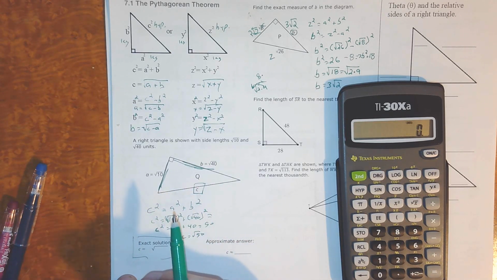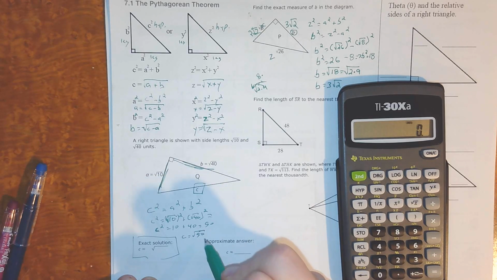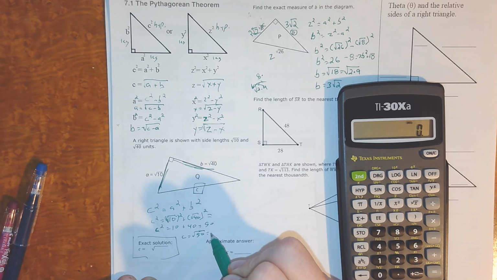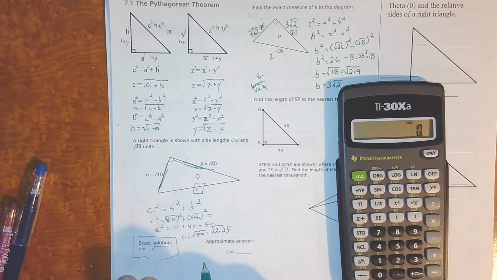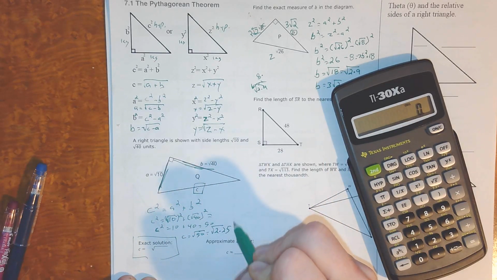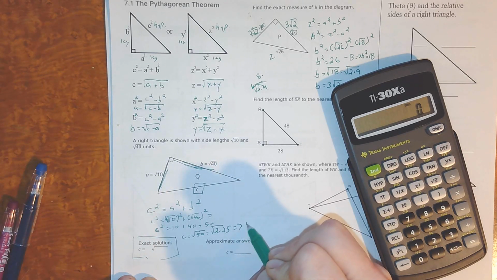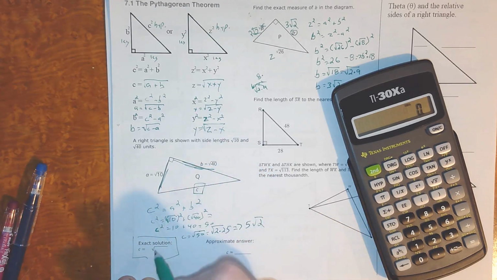So can I break down that? Well, 2 times 25 is 50, and 25 is a perfect root, so that equals square root of 2 times 25, right? And that's going to be equal to, pull the perfect root out, 5 times the square root of 2. Right, so the exact solution is 5 times the square root of 2.